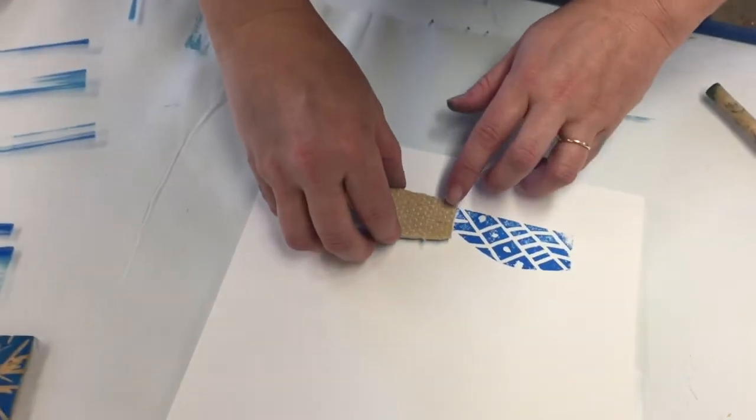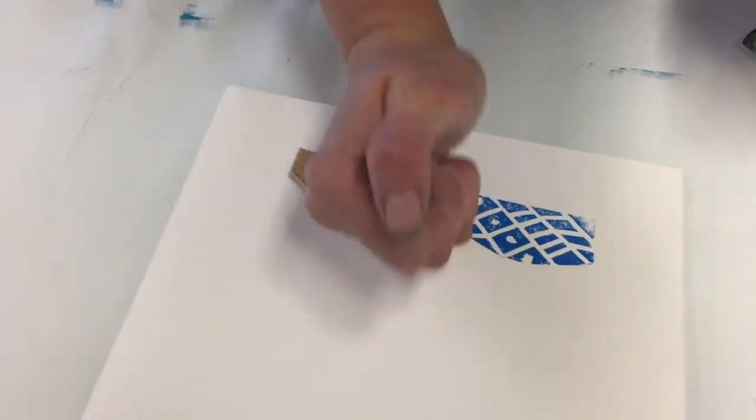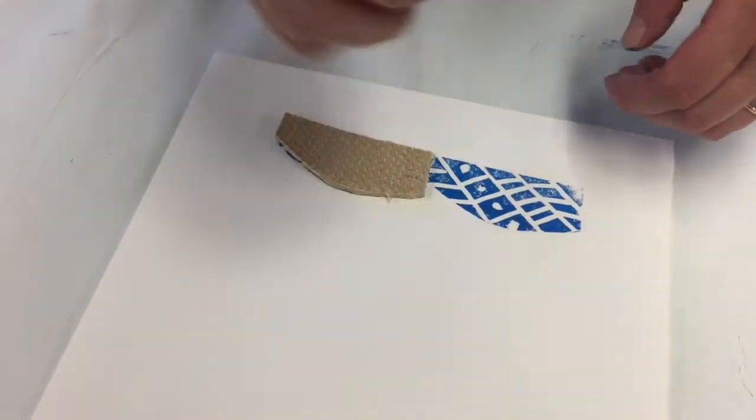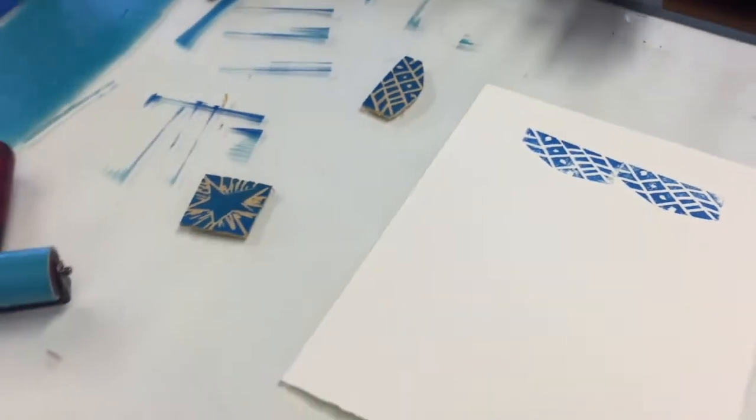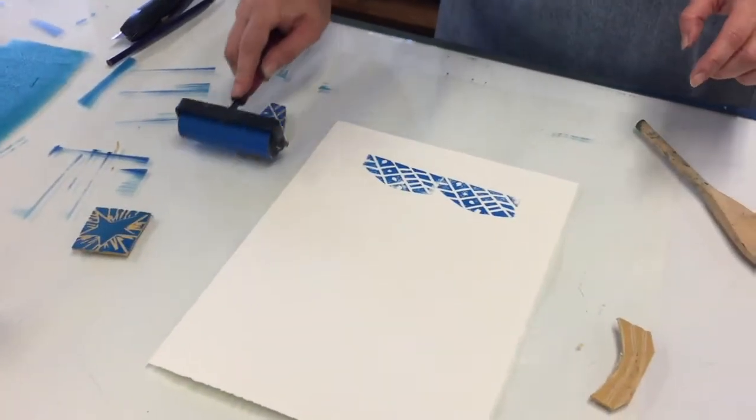One advantage of using more abstract geometric lines is that you can play with foreground and background.